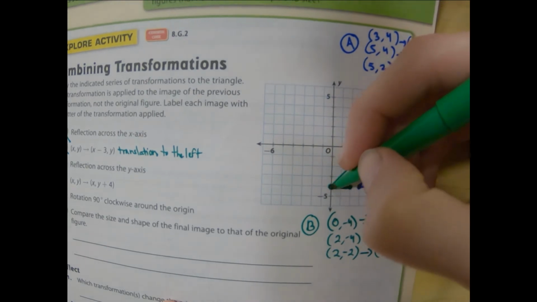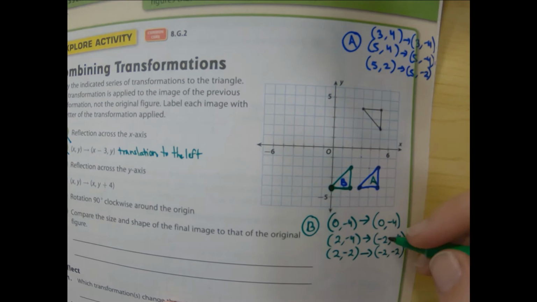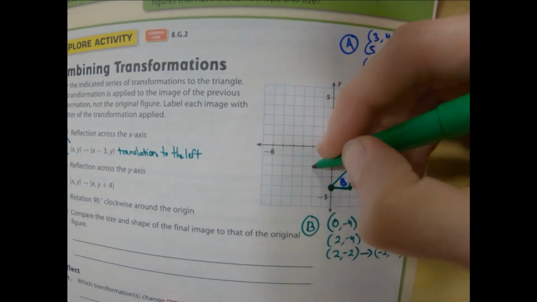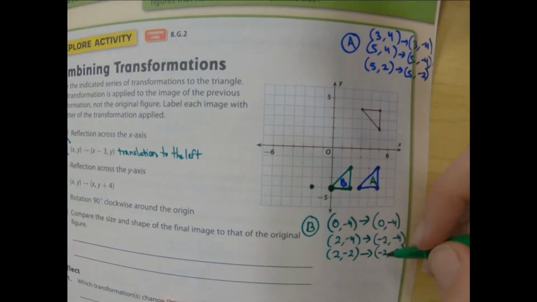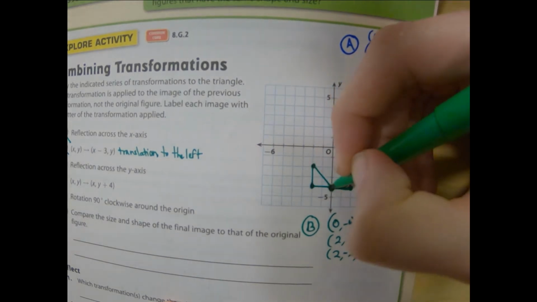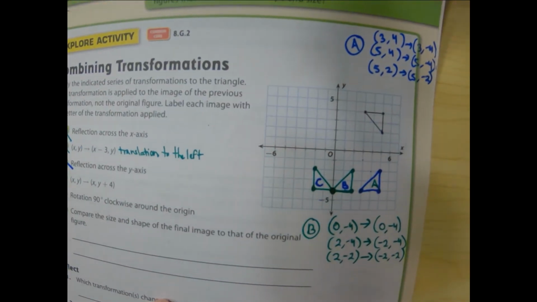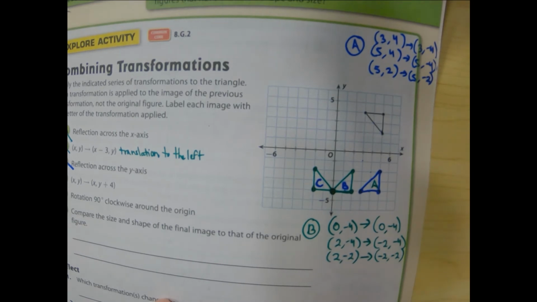So let's plot these. Obviously, I have an overlapping coordinate. Then I have -2, -4. And then I have -2, -2. And I will connect and label it with the transformation C. Okay, so far so good.